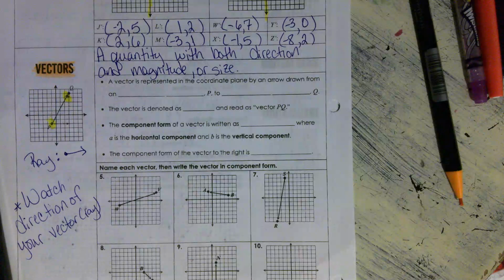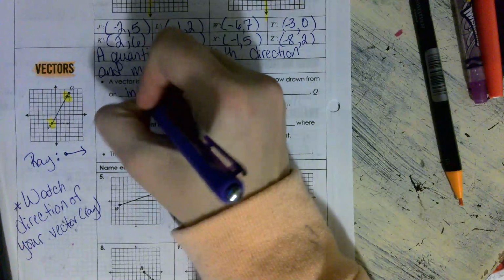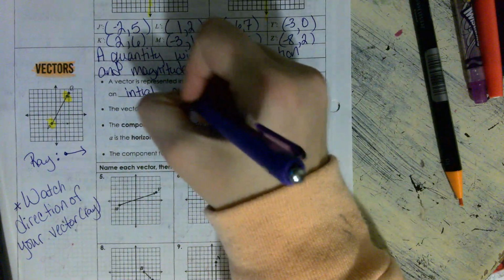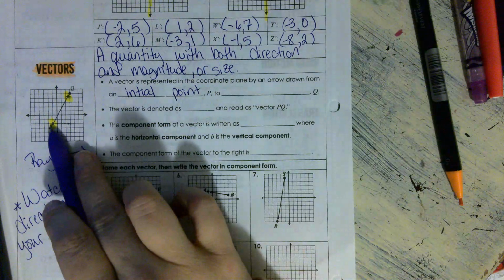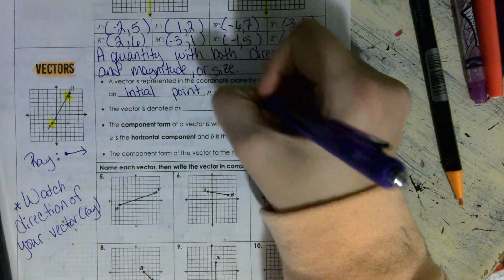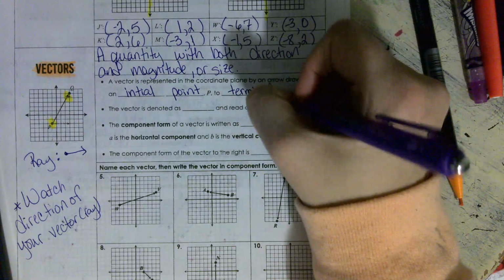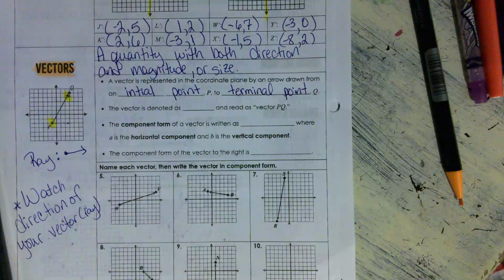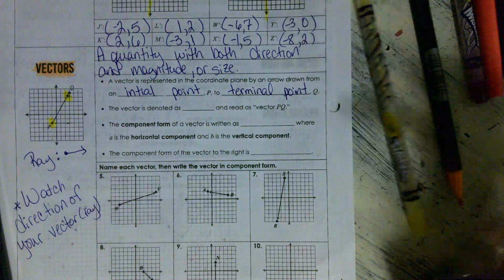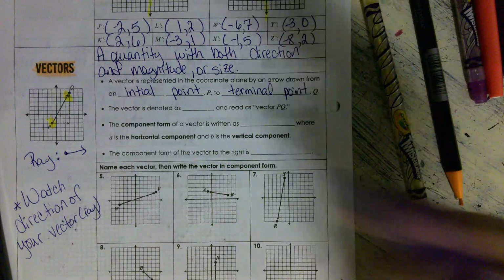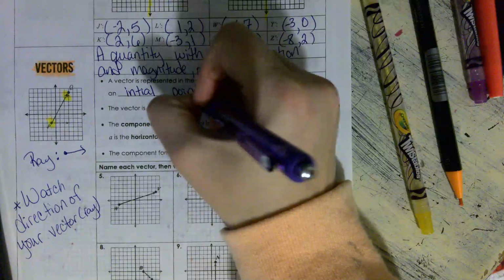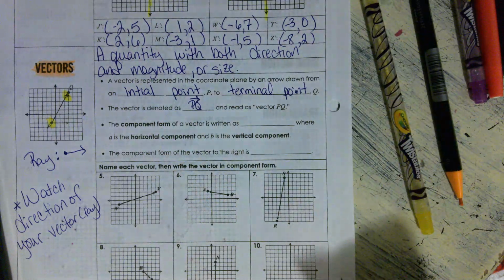A vector is represented in a coordinate plane by an arrow drawn from an initial point, and initial means beginning, in this case P, to what we call a terminal point Q. A vector is denoted as a ray, ray PQ, and is read as vector PQ.